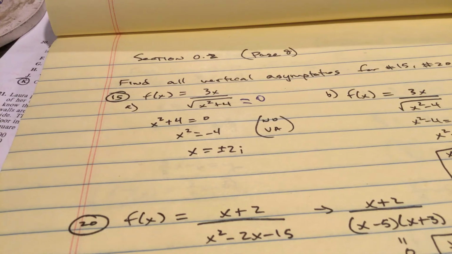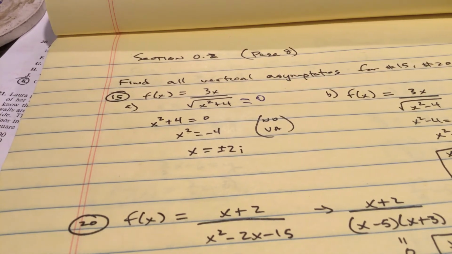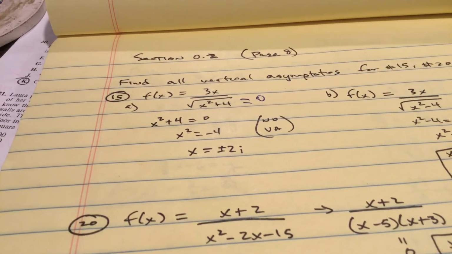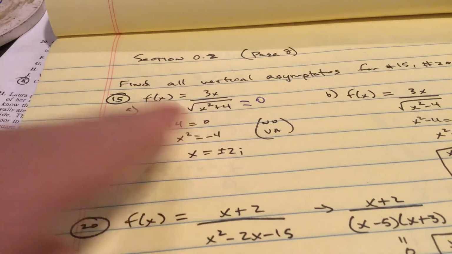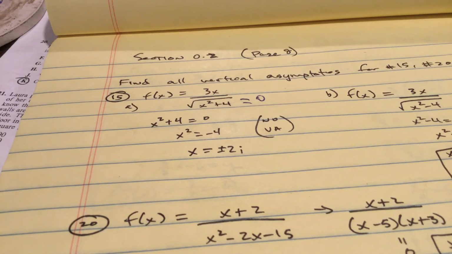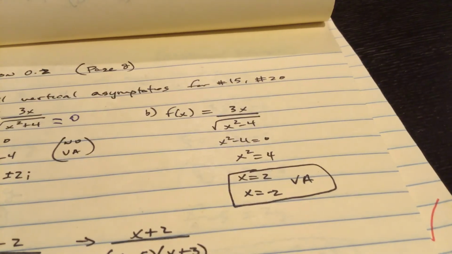So I want to figure out when the square root is 0. If I set x squared plus 4 equal to 0, I get x squared is negative 4. So I get x is plus or minus 2i. Well, folks, that's imaginary. There's no real number that I can plug in for x that will give me 0 or a negative inside the square root. So there's no vertical asymptote. No discontinuous points.